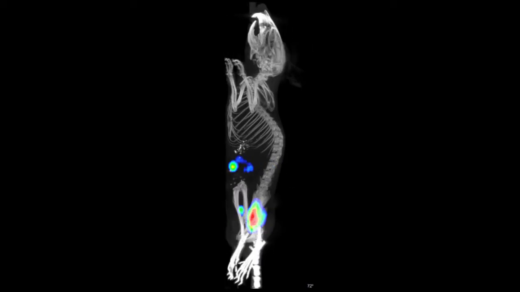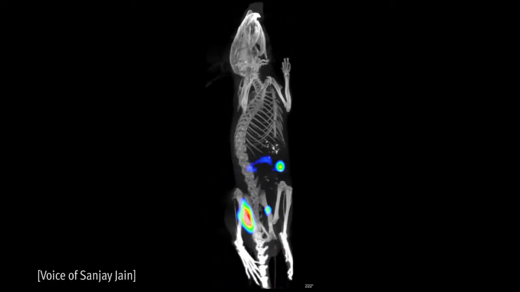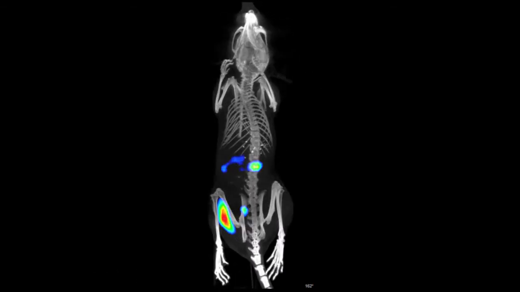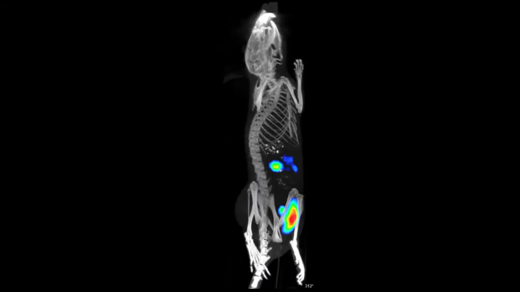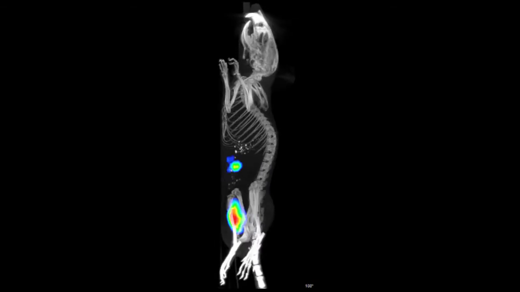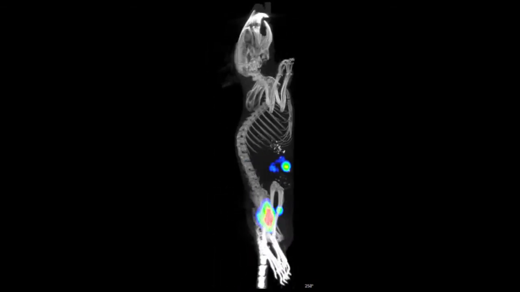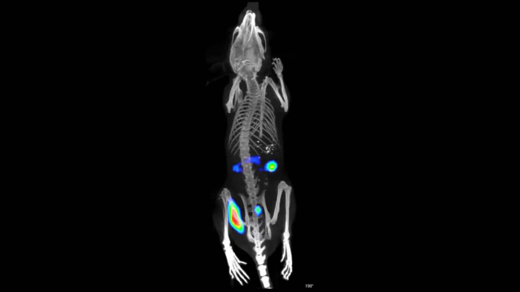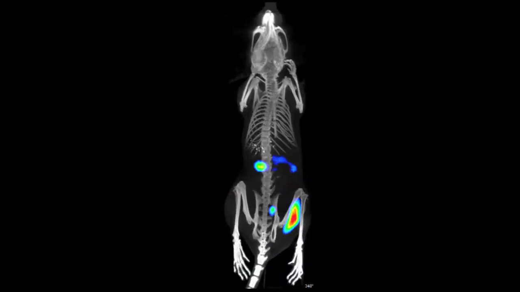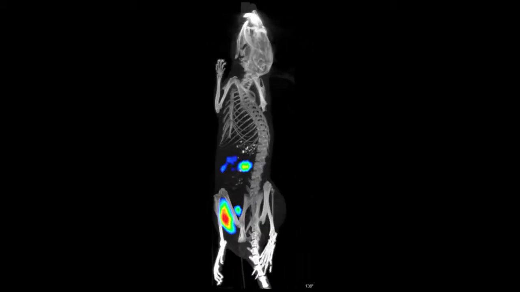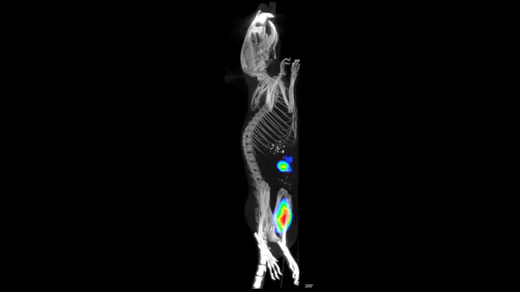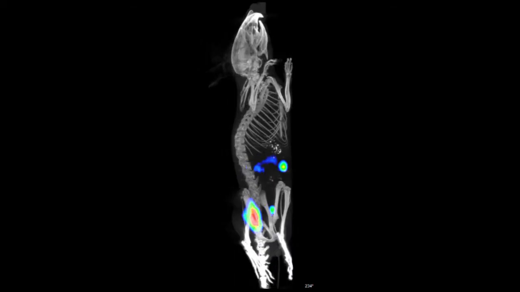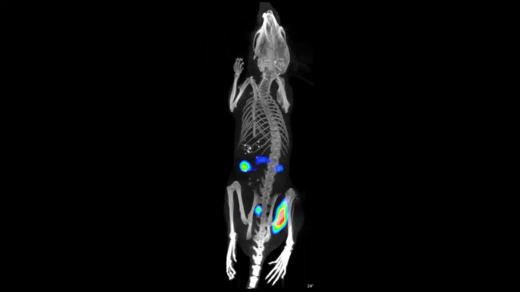This is a PET and a CT scan superimposed on each other of a mouse that's infected with a bacteria called E. coli. And what you can see is this new probe that we have developed is lighting up the infection on one of the thighs. On the other thigh, there are dead bacteria, and they're not lighting up. You can also see some signal from live bacteria in the intestine in the middle of the panel, and then you can see some signal from the bladder.